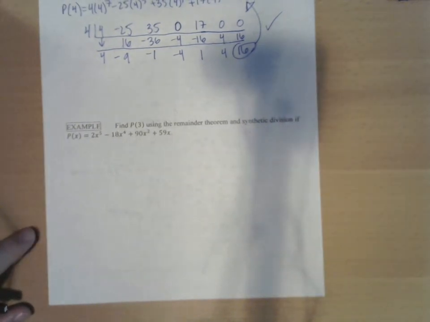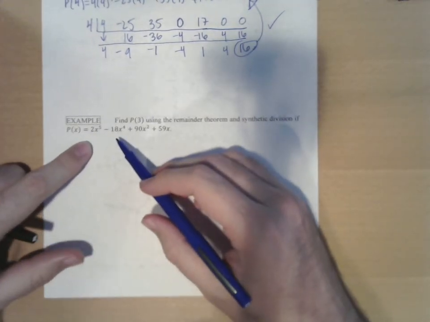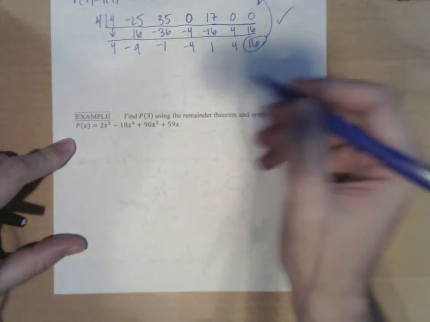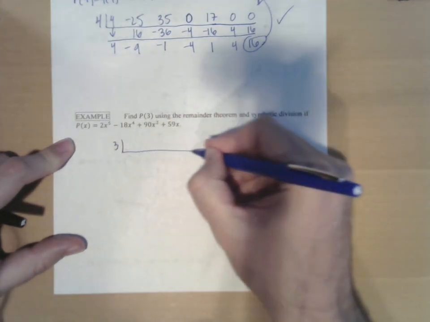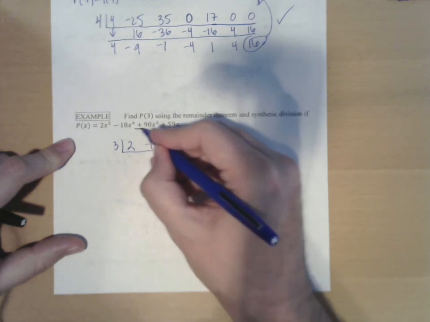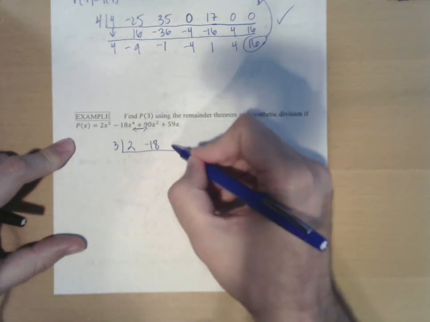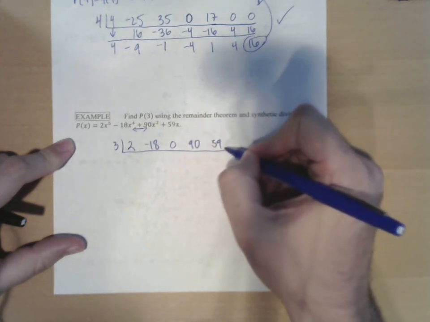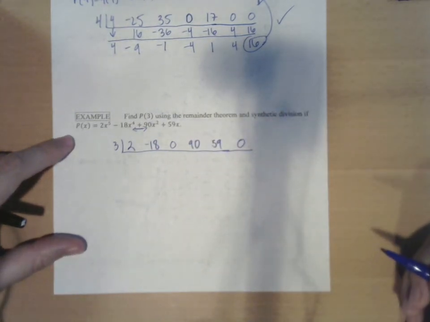So now when it says find P of 3 using the remainder theorem and synthetic division, it means I don't have to plug 3 into this anymore. Which of course if you have a calculator isn't terrible, but it also just allows us to do 3 into the coefficients, negative 18. And again, we're jumping from 4 to 2, so I need a 0. 90, 59, and then I don't have a constant, so I need a 0.